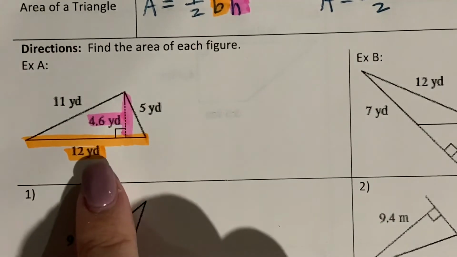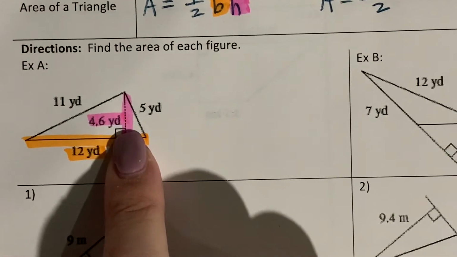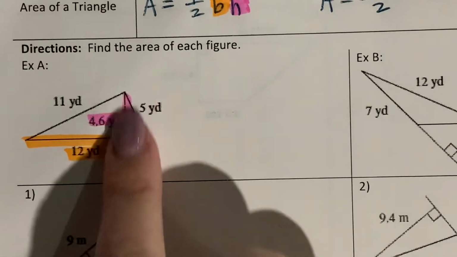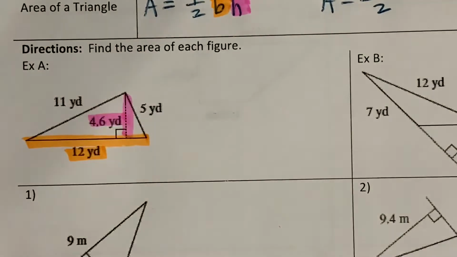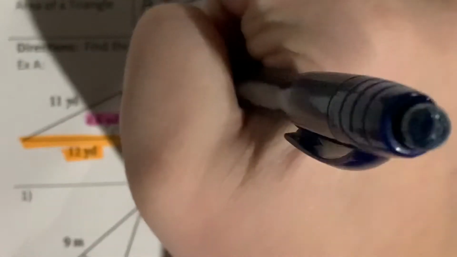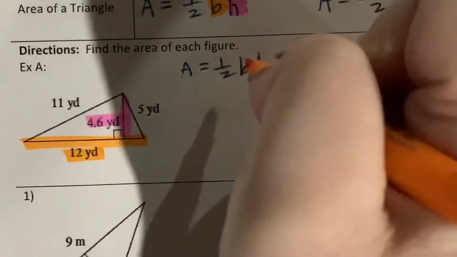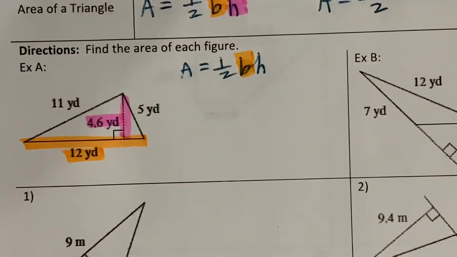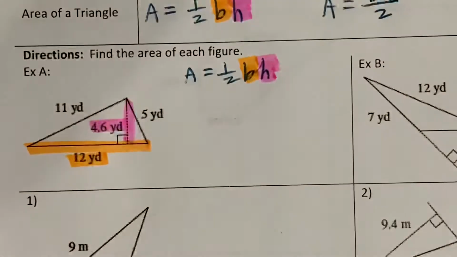And in order to identify base and height, I have to find the right angle. So here's the right angle. The 2 sides that form the right angle, those are my base and my height. So my formula here is area equals 1/2 base times height. And again, I just highlighted my base and height for you to emphasize them. They are the two sides that form my right angle. So I'm doing 1/2 base times height.